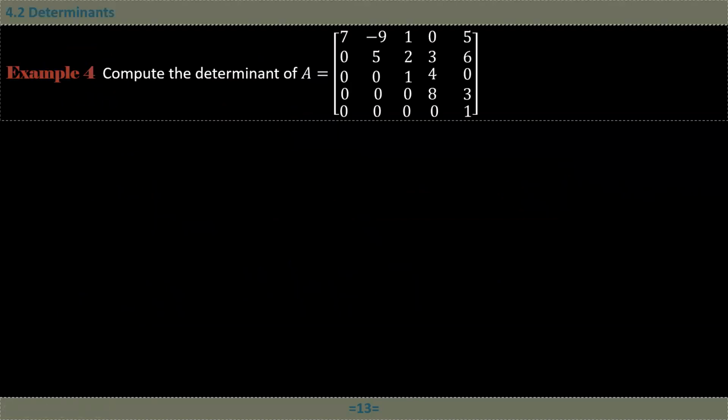So how about in this case, compute the determinant of A. If you recognize this, it's just an upper triangular matrix, right? All the entries under the main diagonal are zeros. So if I evaluate this determinant along the first column, I just need to write this 7 and then write this submatrix.